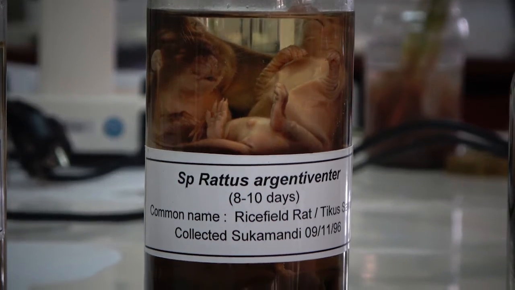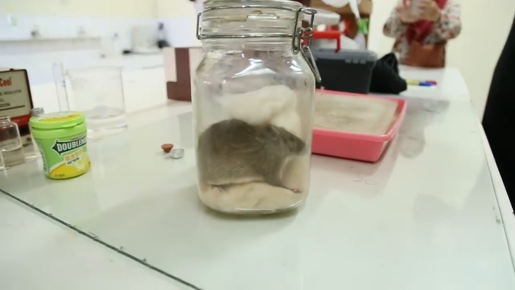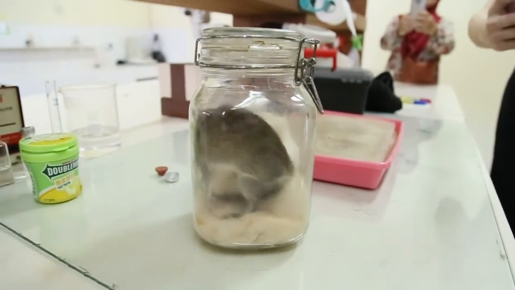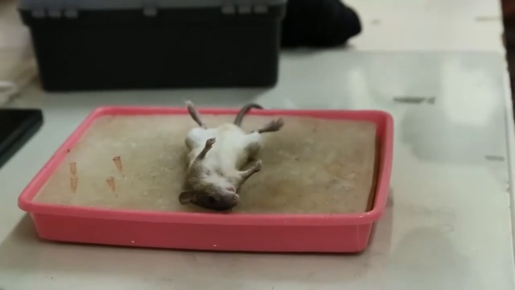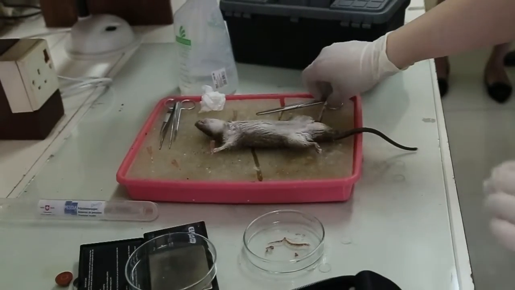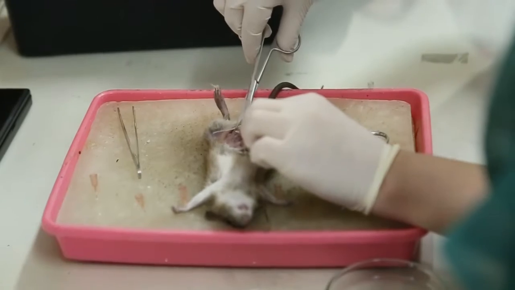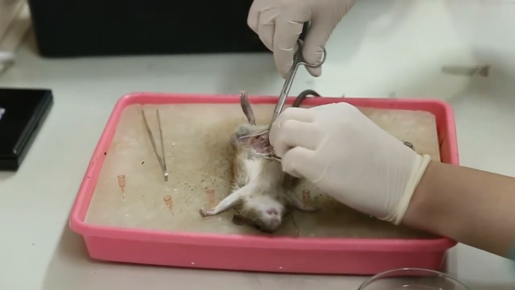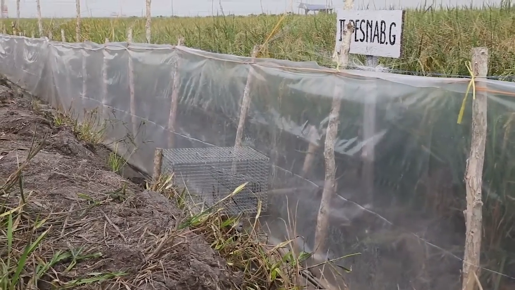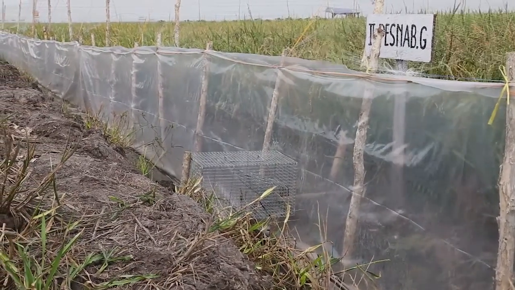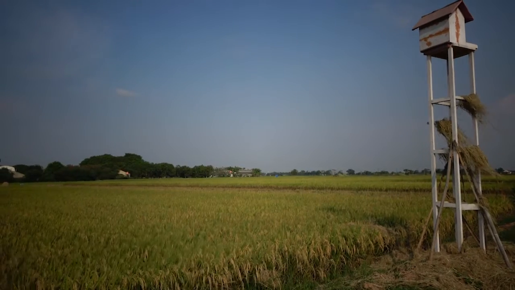The periods of pregnancy and lactation are 21 days respectively, and a female can mate again 48 hours after giving birth. Each birth produces an average of 10 pups with a sex ratio of 1 to 1. One female rat can potentially give birth 4 times during its life cycle and can grow to 80 rats in one rice planting season. Technologies to control rats in Indonesia include trap barrier system, fumigation, and biological control with owls.